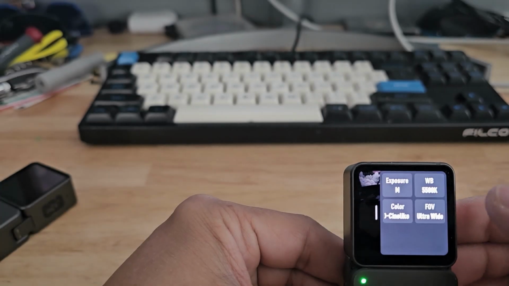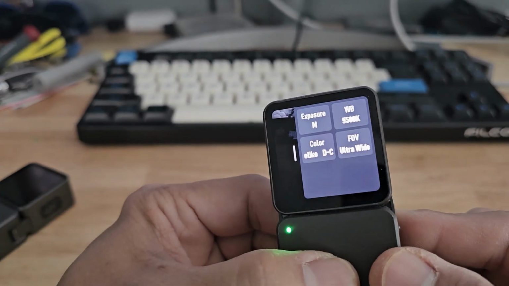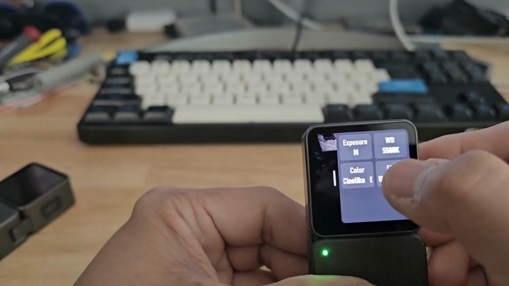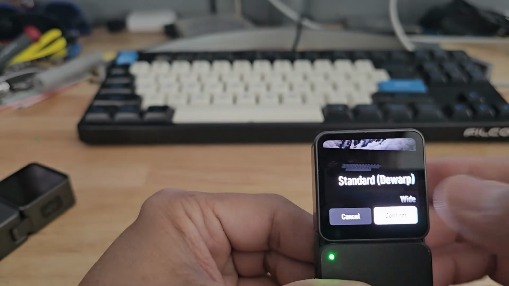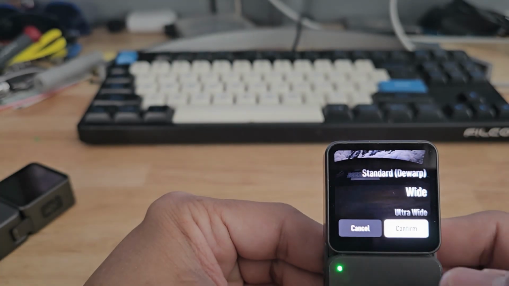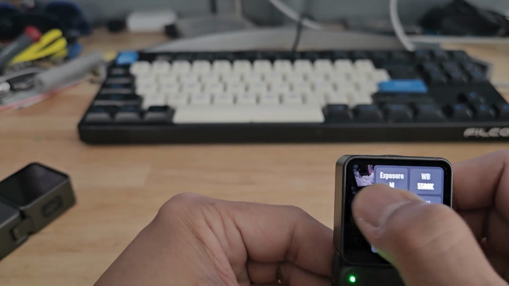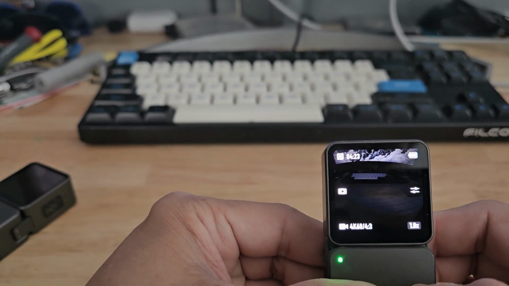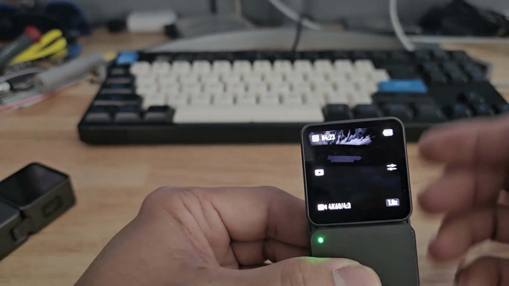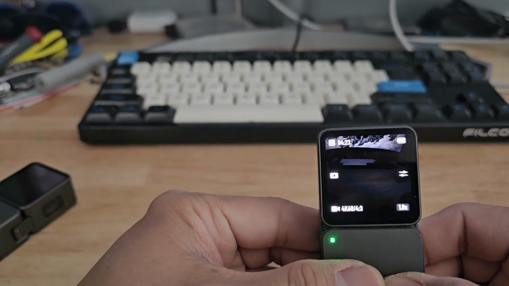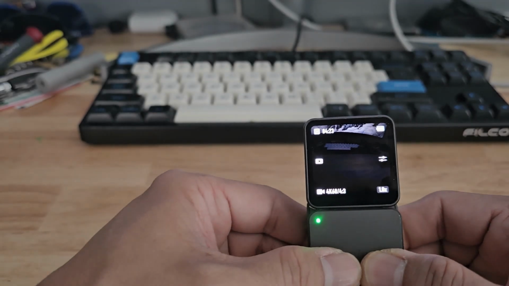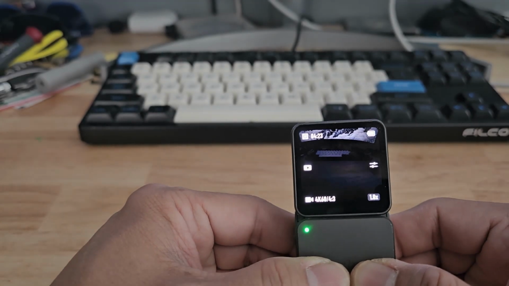Okay, let's see. I think this is the one. See that? FOV? It's ultra wide. I should have set it to, oh, come on, like that, wide. Jeez. So now the video is plagued because of the strong wind. There were some areas, especially the most important parts of the flight, that were shaky because of the strong winds.